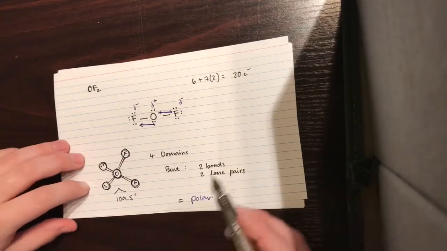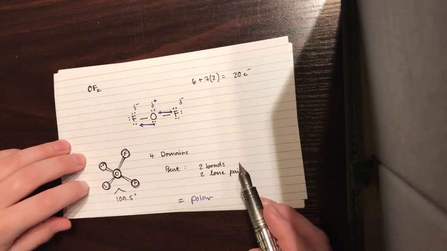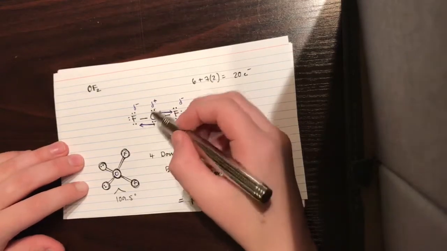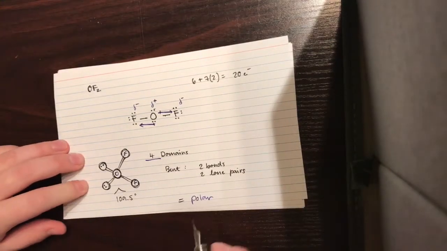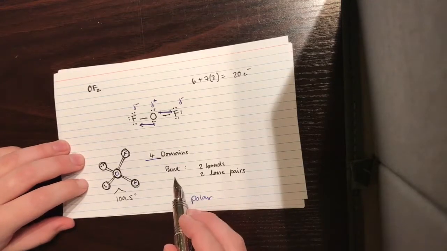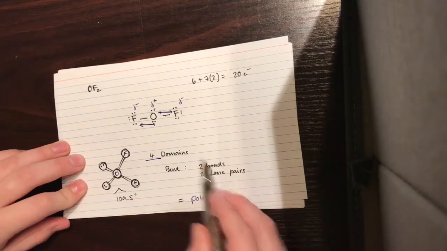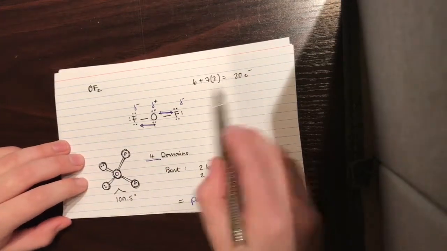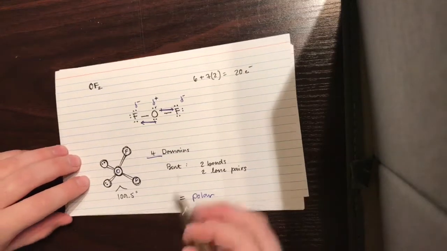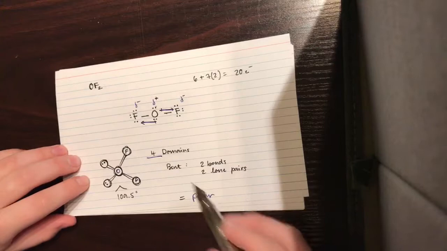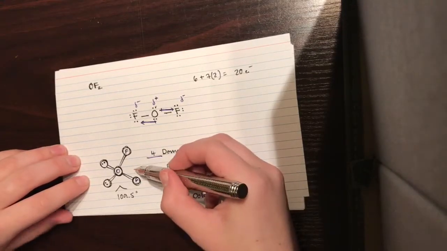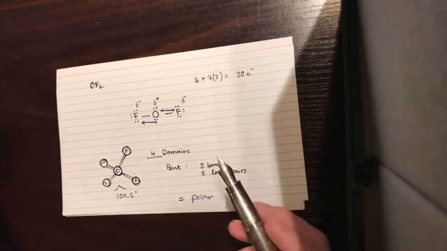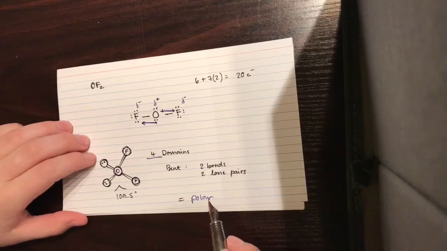Okay, so let's first count the domains that oxygen forms. It has 1, 2, and then we're going to count our lone pairs, 3 and 4. So 4 domains, and this is going to present itself as a bent molecular geometry, in which there are 2 fluorine bonds and 2 lone pairs, which would be the leftover from our Lewis structure math. So we're going to realize that these do not cancel, and that is because these lone pairs are not going to cancel with fluorine because they're not the same bonds. That is going to result in a polar molecule.